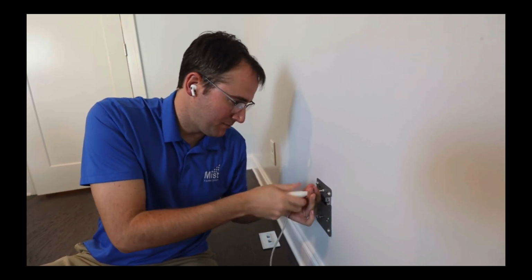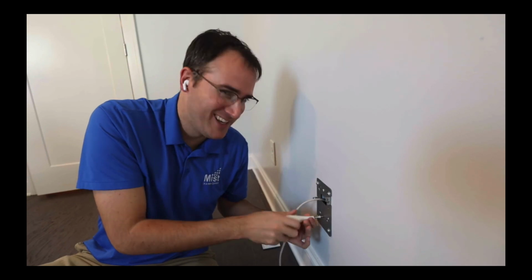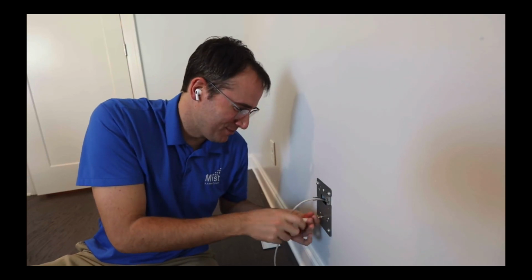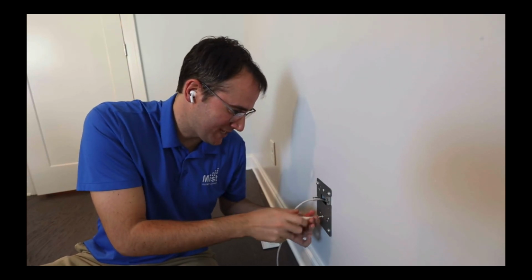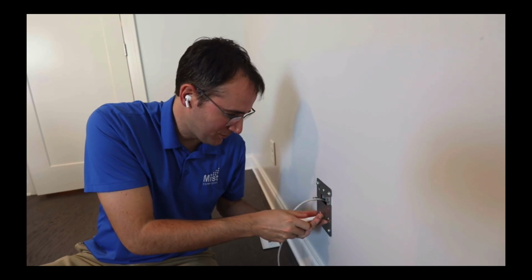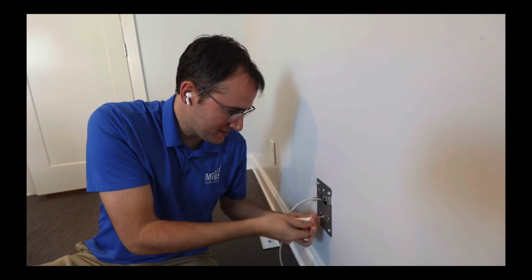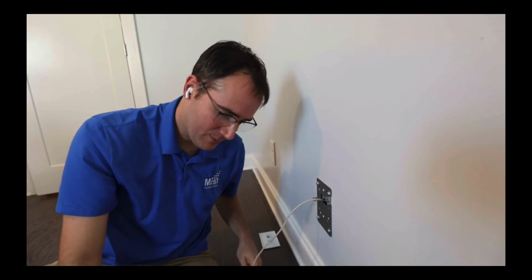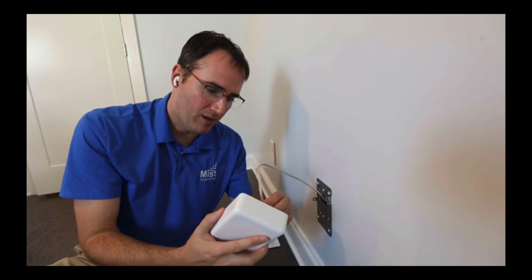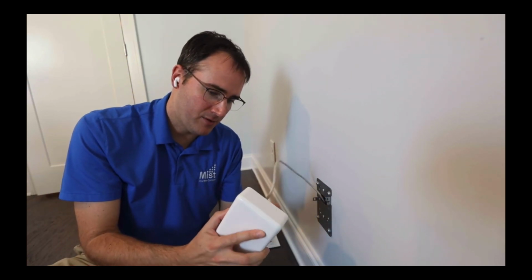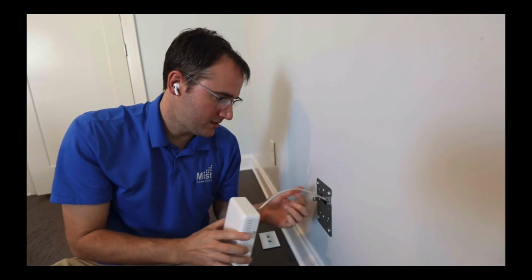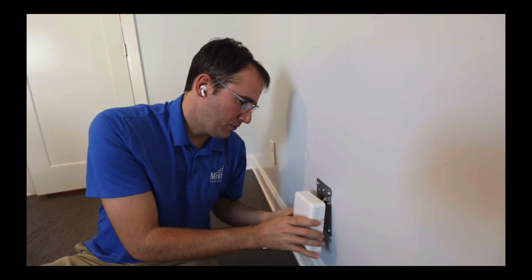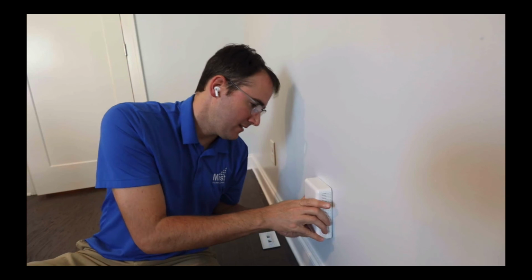Clearly we could get this done much quicker if I had an electric screwdriver, but we'll do just worst case scenario. And before I give it the last couple turns there, just make sure it's nice and lined up on the wall, and then we'll take our AP. We'll plug it into the Ethernet connector on the back of the access point. Put the cable through the wall, and then just secure this guy right on the wall.